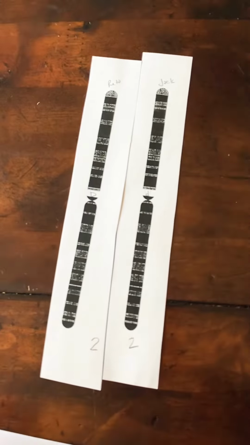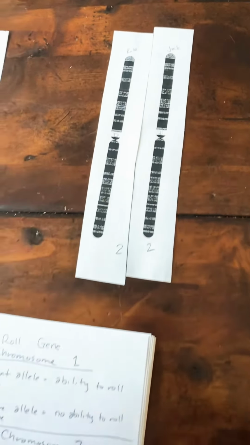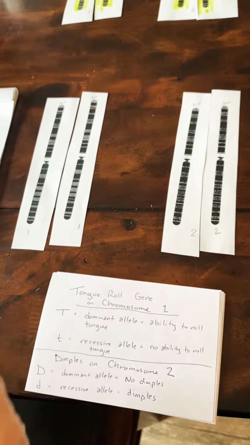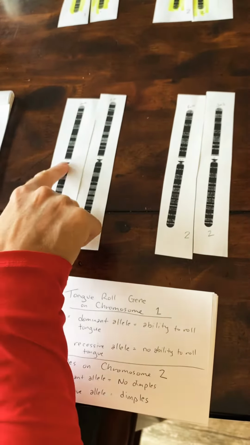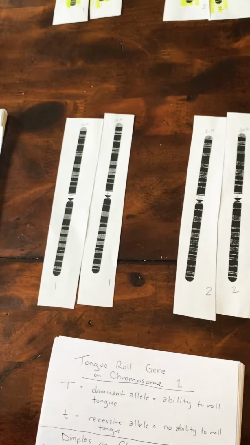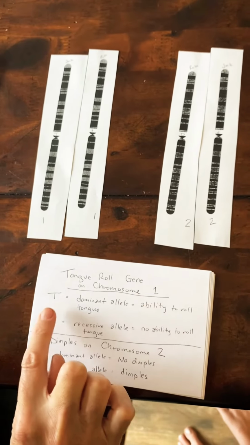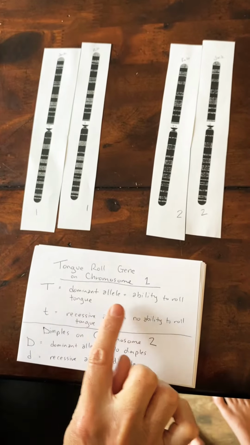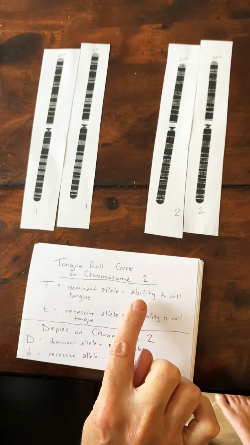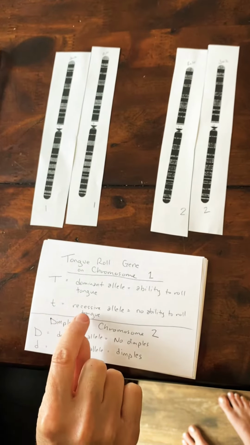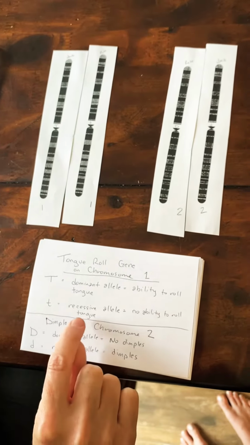And then if you look, we're going to make up these genes. I don't know where the tongue roll gene is found. We could look it up online. But on chromosome 1, I have T's here to represent the tongue roll gene. The big T is the dominant allele. So if you have a big T, that means you have the ability to roll your tongue. And the little t represents the recessive allele, where there's no ability to roll the tongue.